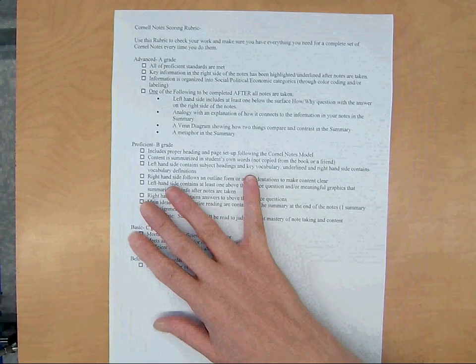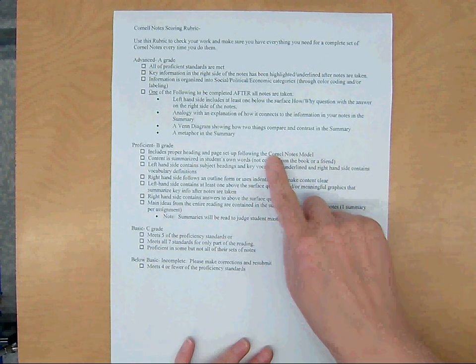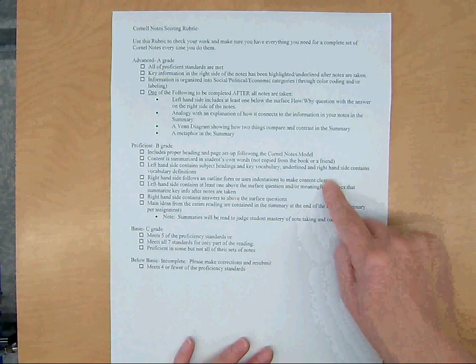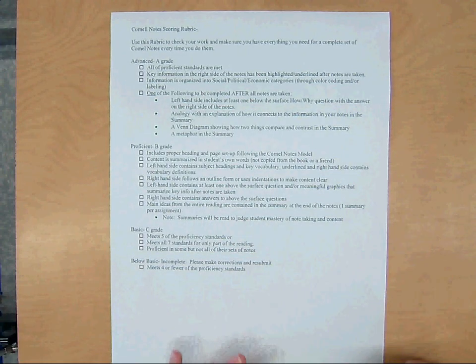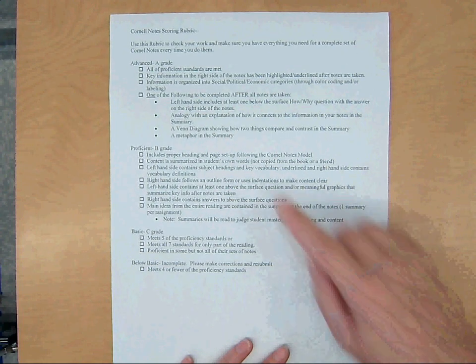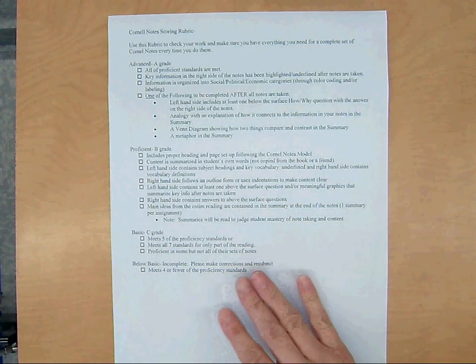In my class, we have a rubric that we use to grade all Cornell notes. That rubric looks like this. In the previous lesson on YouTube, we covered those things that you would need for a B grade. That's the proficient level. Today, I'm going to be covering the things that you would need for an advanced grade. That's the A level. These are techniques that you can use to make your Cornell notes a powerful tool.